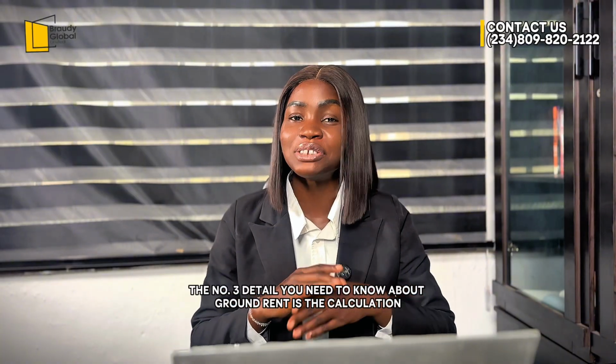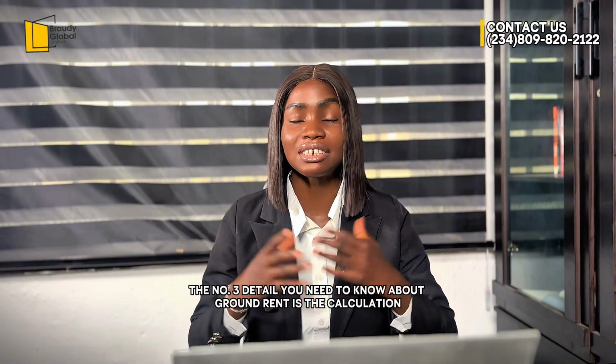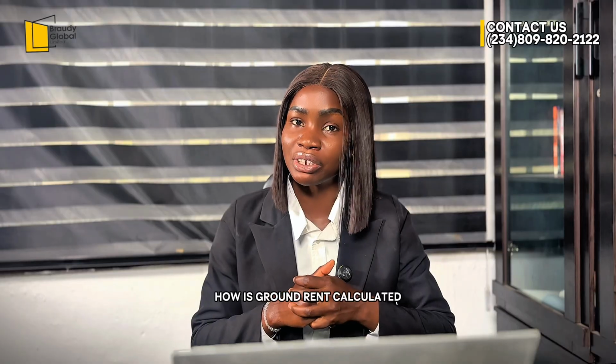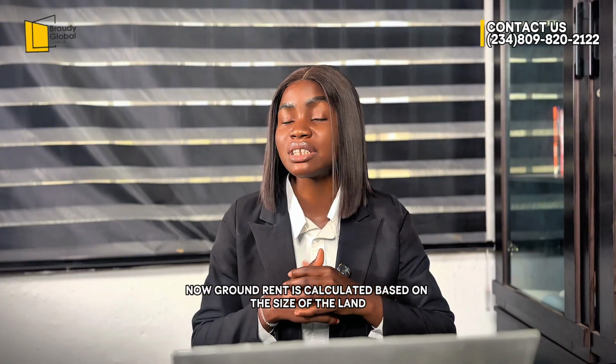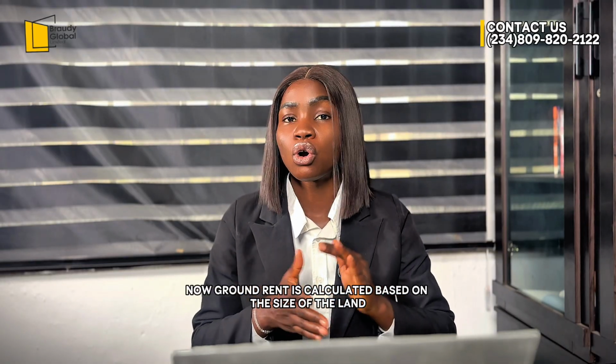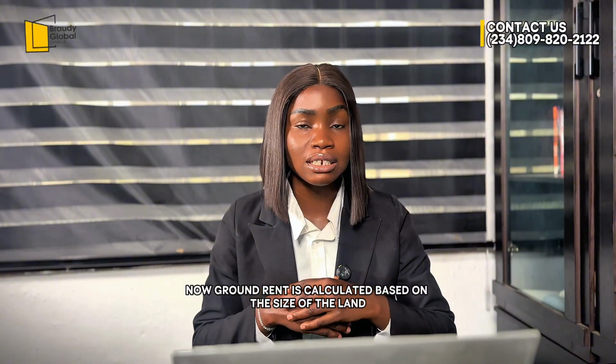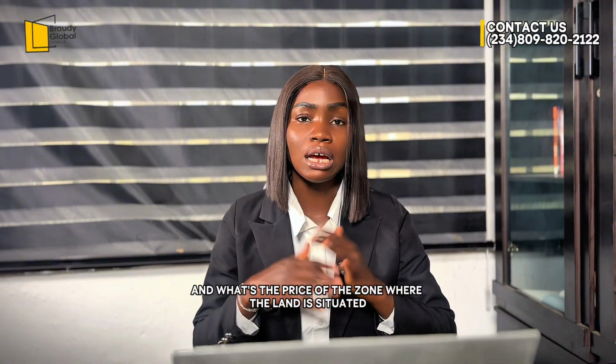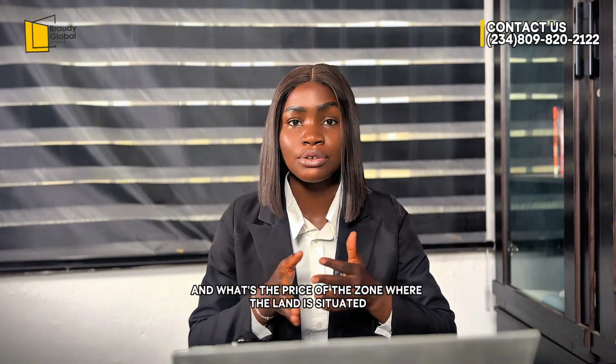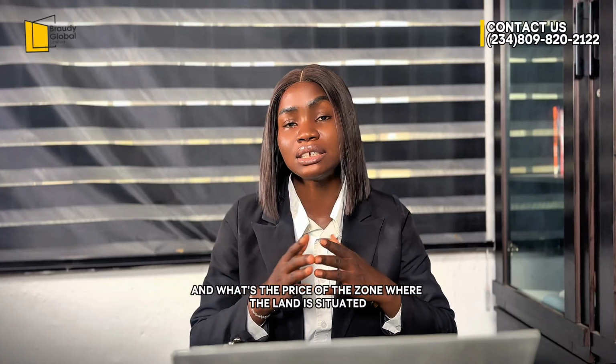Then number three detail you need to know about ground rent is the calculation. How is ground rent calculated? Now, ground rent is calculated based on the size of the land, the use of the land, and the price of the zone where the land is situated.